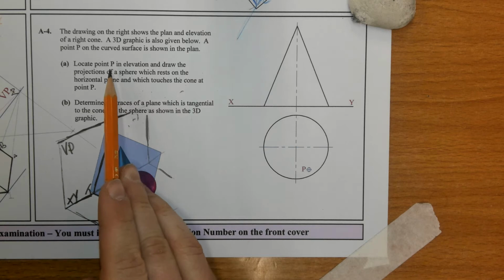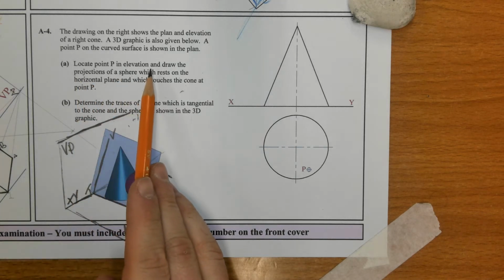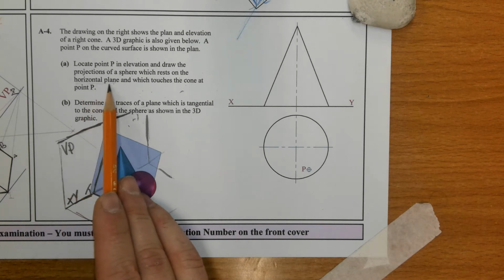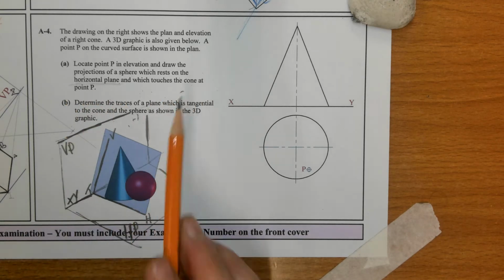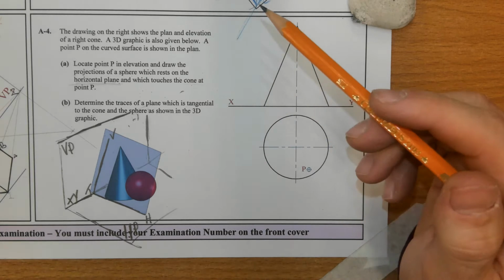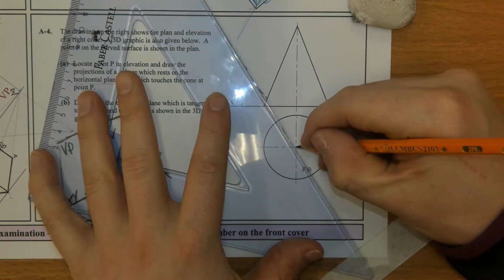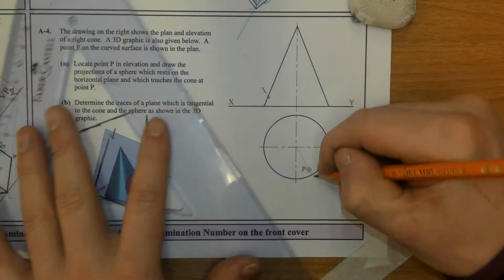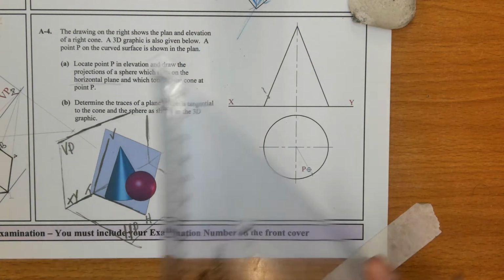Part A, locate point P in elevation and draw the projections of the sphere which rests on the horizontal plane. So the circle will be a tangent to XY line which touches the cone at point P. So I need to get point P in elevation. So I can draw a line through the center of the cone, through point P. It's the base. This is an element.